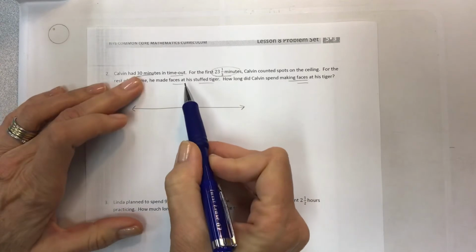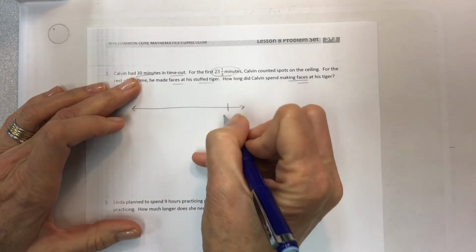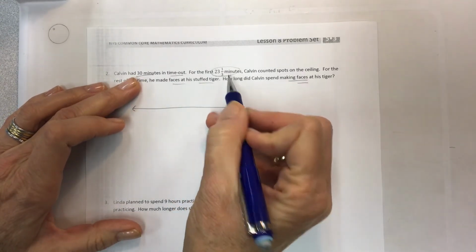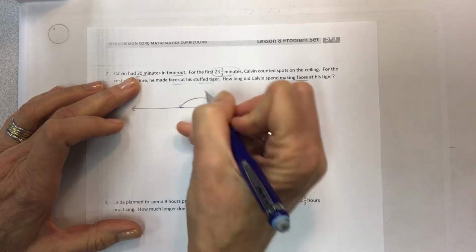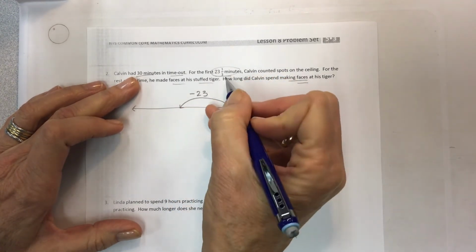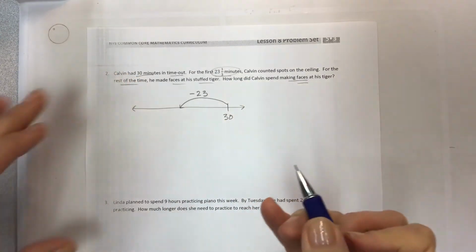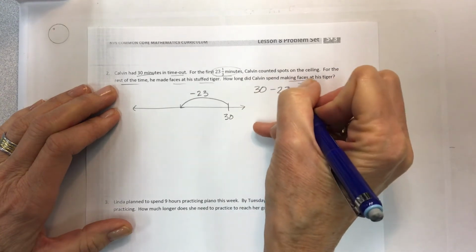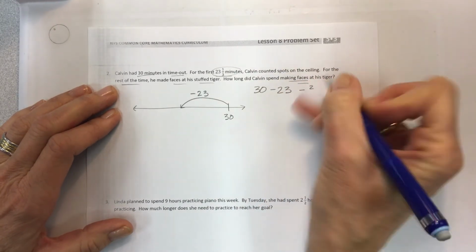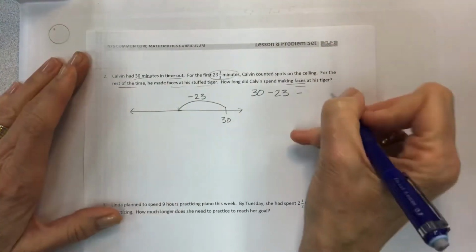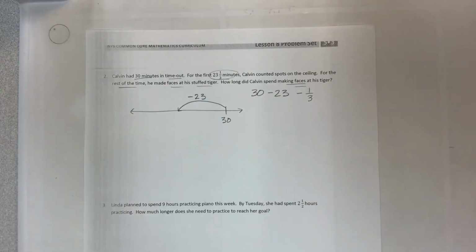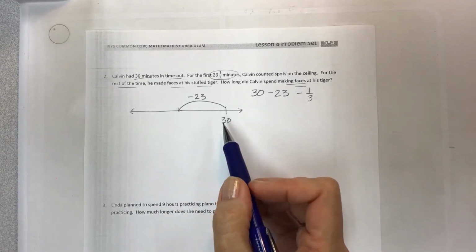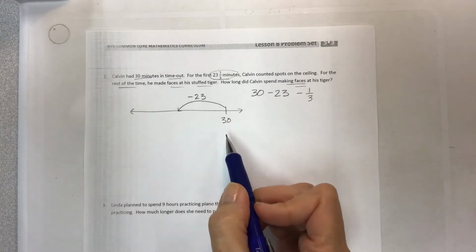So take your number line, okay? And we've got our 30 minutes of timeout. And then for the first 23 and a third minutes, minus 23, and then minus a third. So 30, sorry, I'm going to write this algebraically, minus 23, and then minus, thinking ahead, minus a third.